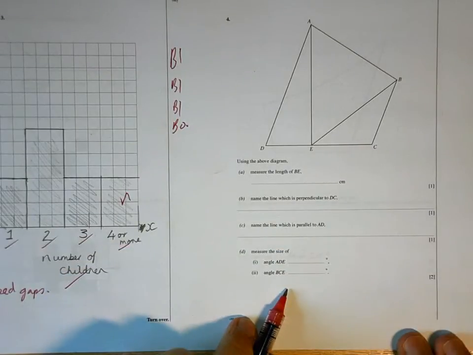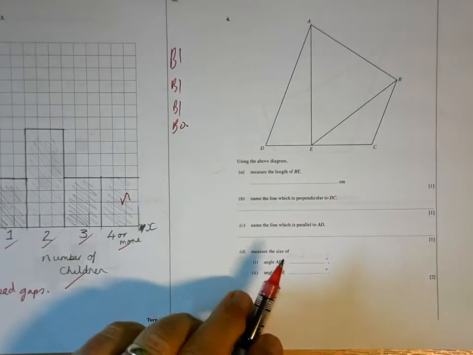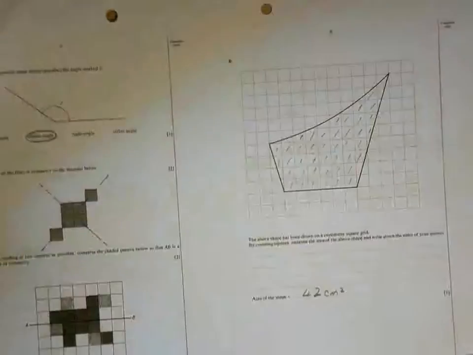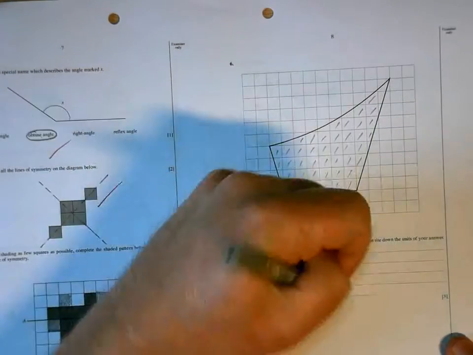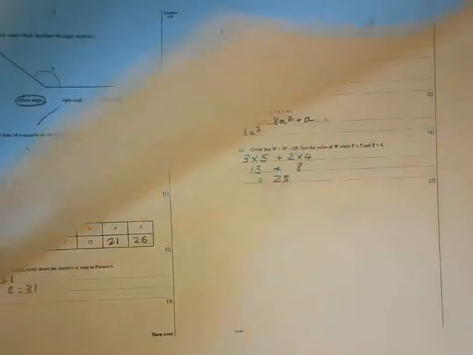You need to be able to answer this question. It's 5 marks that are just begging to be given to you. So watch the video clip to practice that. 3 for the page. That's correct, that's correct, that's correct. And so is that. Well done. Full marks for that page. That's good.